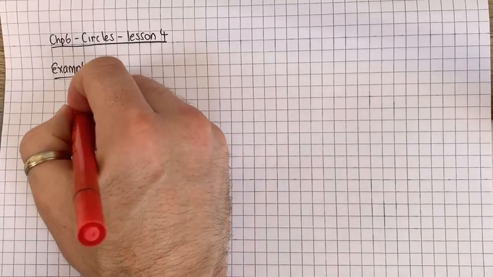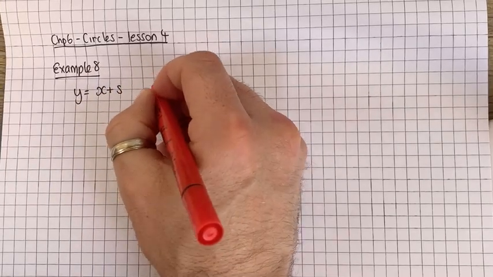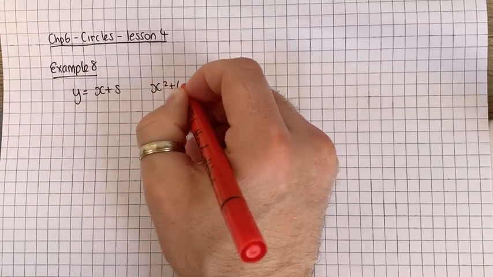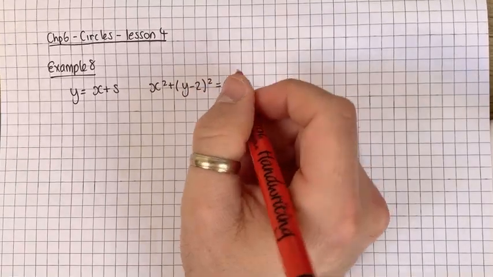So a straight line can meet a circle either at 2 points, where it's a chord, or it can meet it at 1 point, where it's going to be tangent to the radius, or it might not even meet the circle at all. So in this question we've got a straight line, y equals x plus 5, and we've got the circle given by x squared plus (y minus 2) squared equals 29.